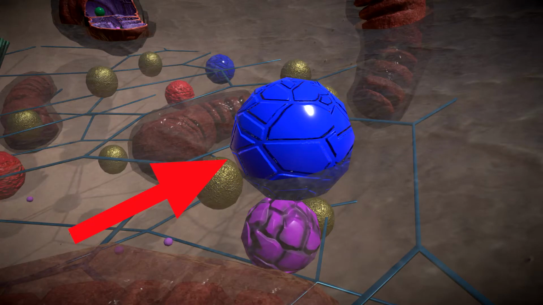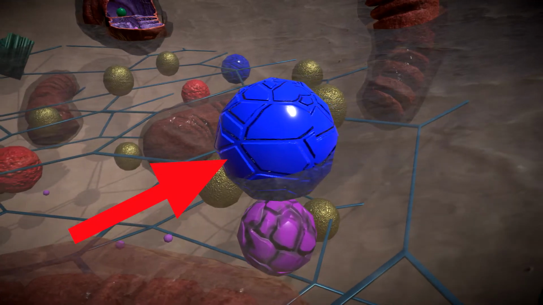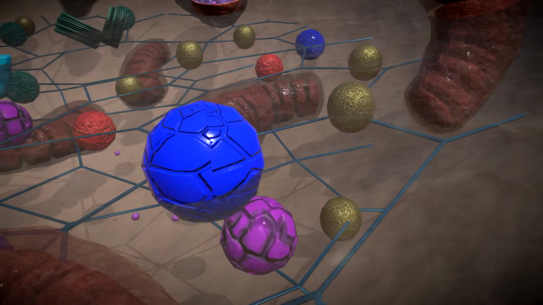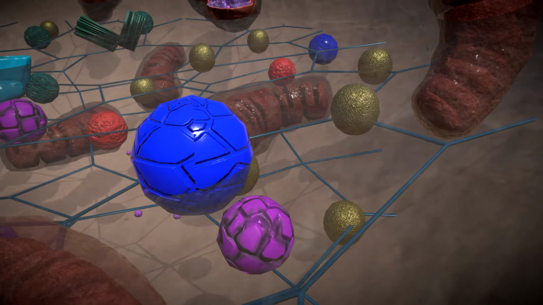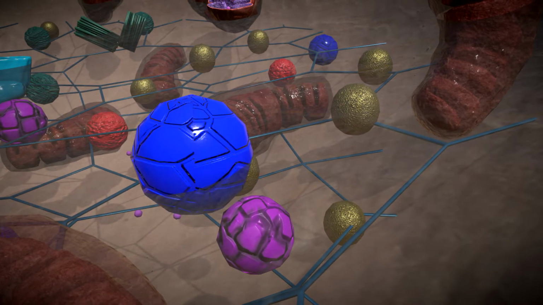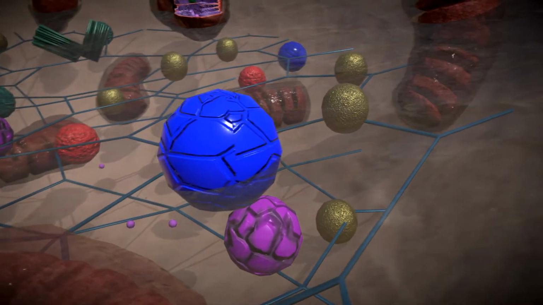Vacuoles are membrane-bound organelles that are involved in maintaining shape and storing food, water, waste, and more. They play many more roles, such as isolating harmful materials and maintaining internal pH.